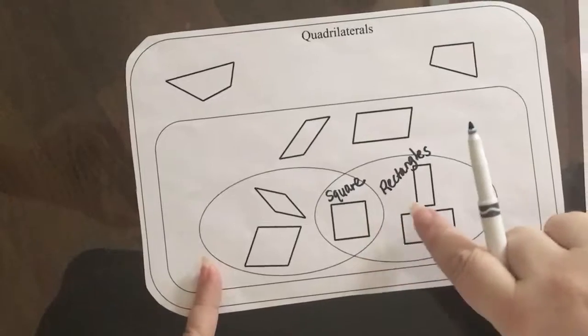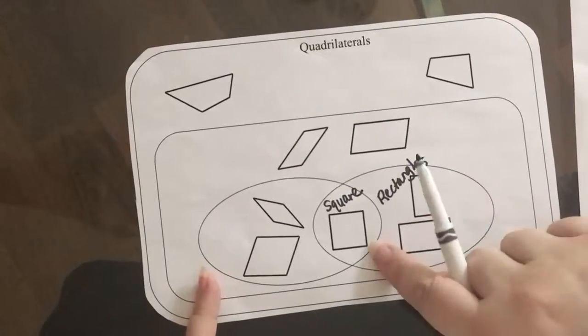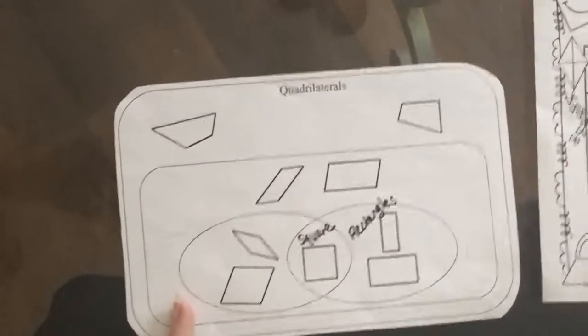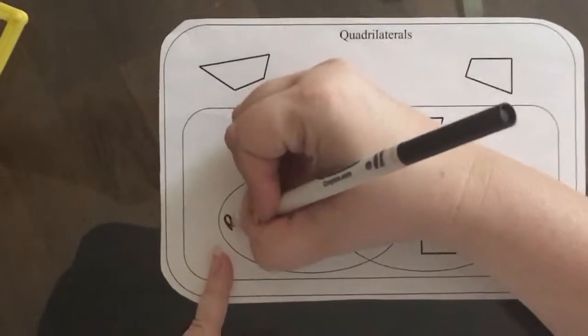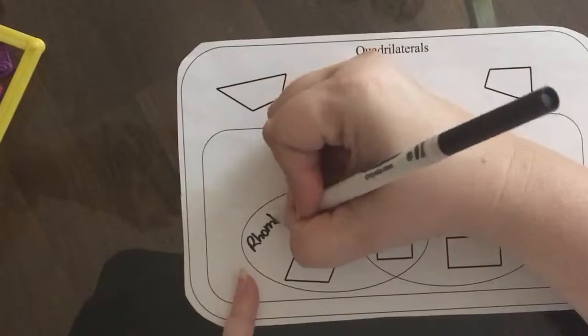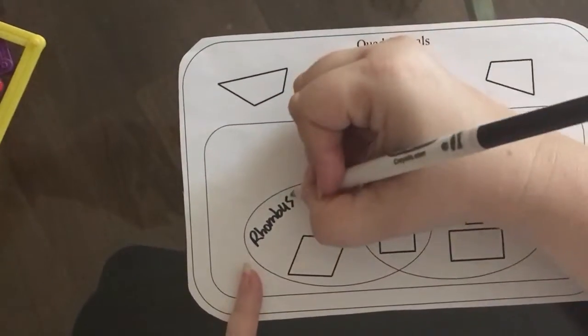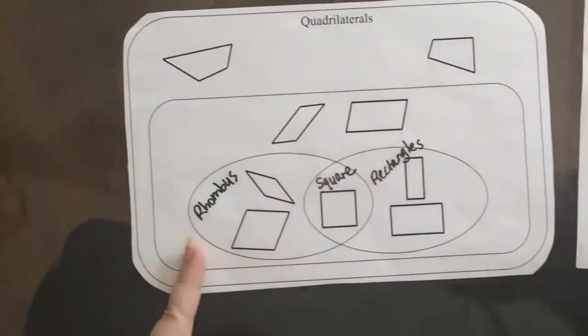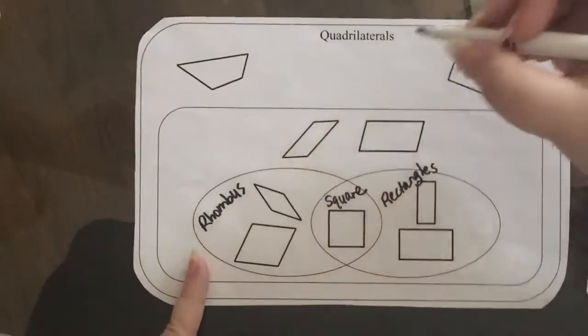Because a square is a rectangle, but a rectangle is not a square. And we know that the other side would then be our rhombuses. Or rhombi. I'd have to check that. We'll just put rhombus side for right now.